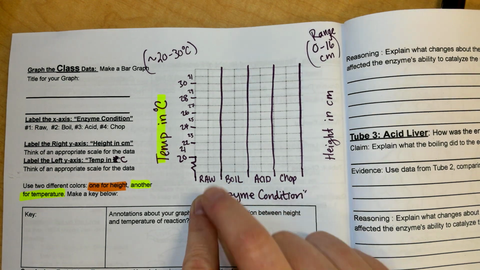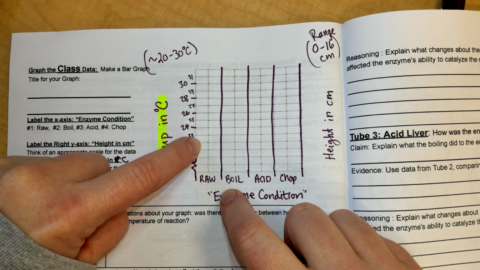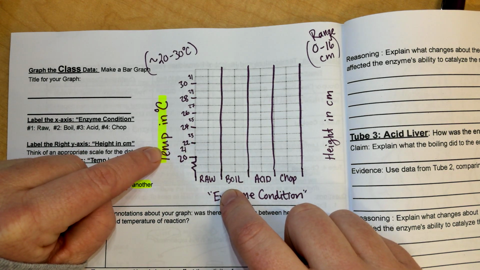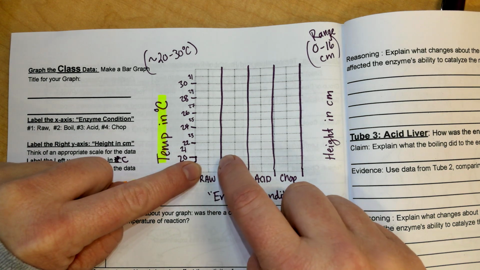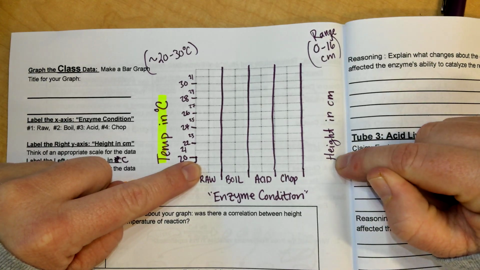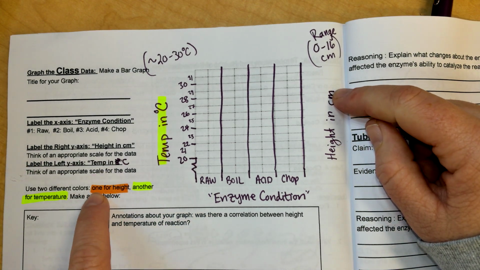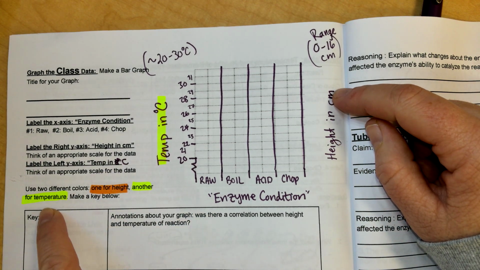I'm going to do a bar graph here, and I'm going to use one part of the bar graph for the temperature of the reaction, and the other line of the bar graph is going to be on this y-axis for the height of the reaction in centimeters. So like I wrote here, choose one color. I chose orange for height and yellow for temperature.